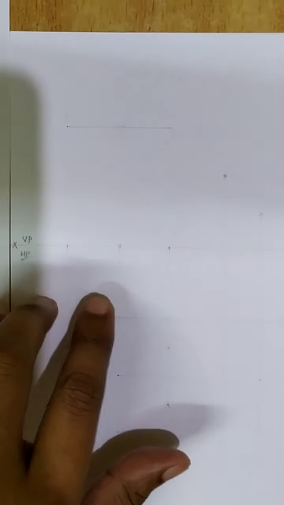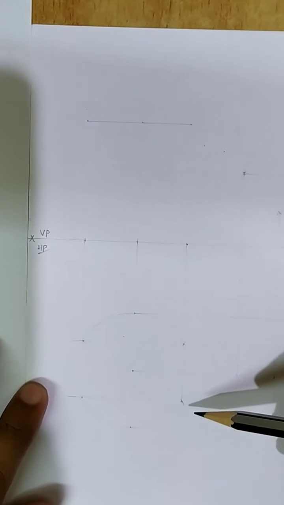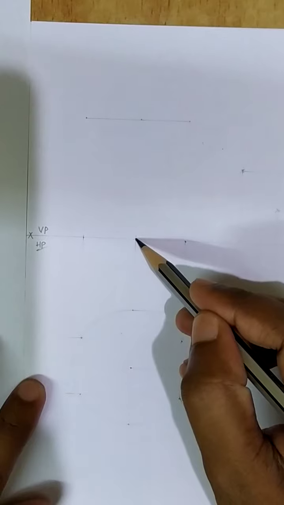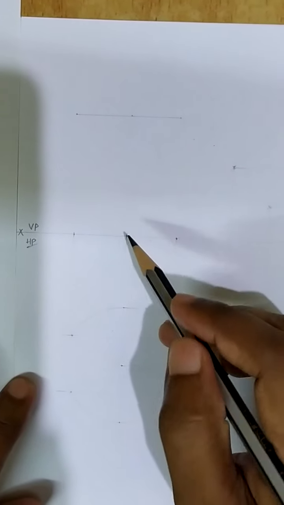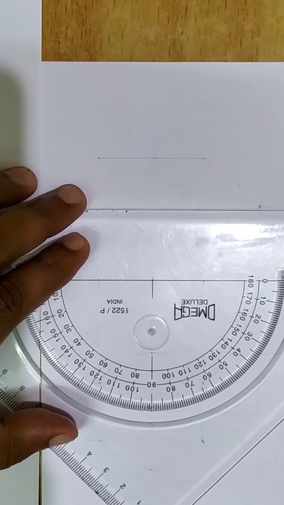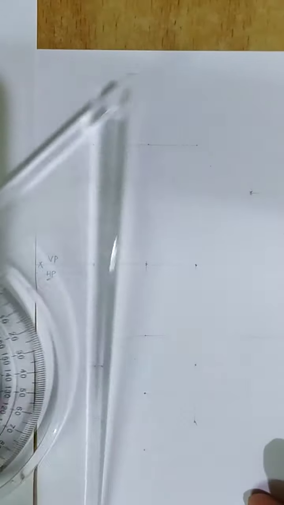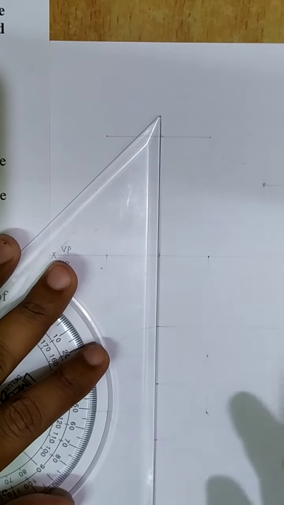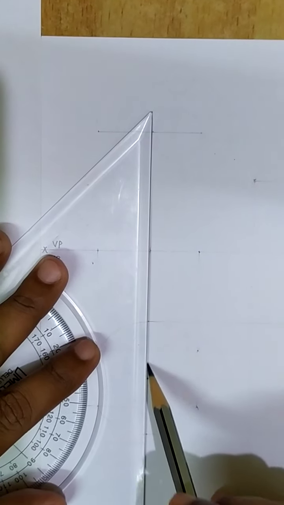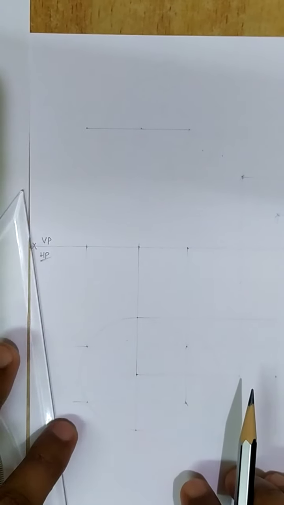Since it is a side resting problem, I need to obtain the side towards my right hand side. So I will choose one point on the XY line. With respect to this point, I take 90 degrees. I have placed my protractor on that XY line and marked 90 degrees. With respect to this 90 degree point, I have taken one simple projection line. Extend the projection line. This line must be a very thin line.